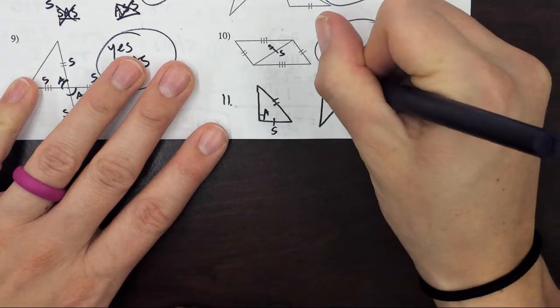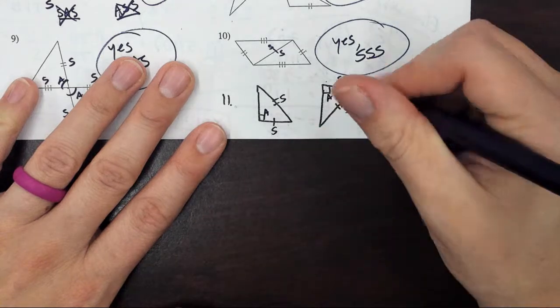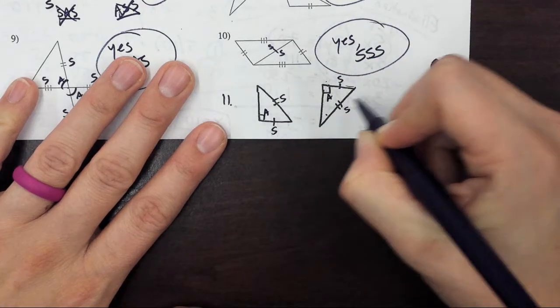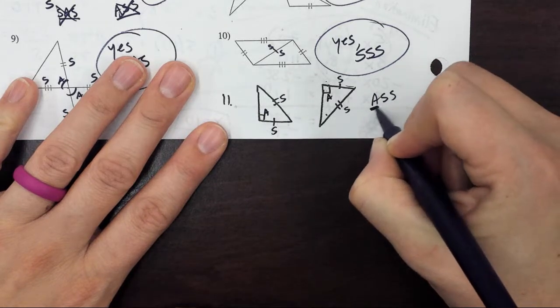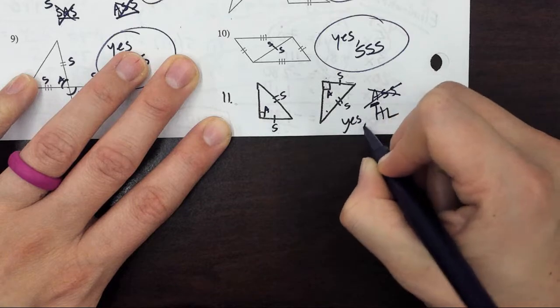And 11. You have a right angle and a right angle. You have a side and a side. Side and a side. Everything lines up. My line tag goes angle, side, side. Spells another word, but we have the right angle, so we don't use that one. We call it HL, but it is yes by HL.